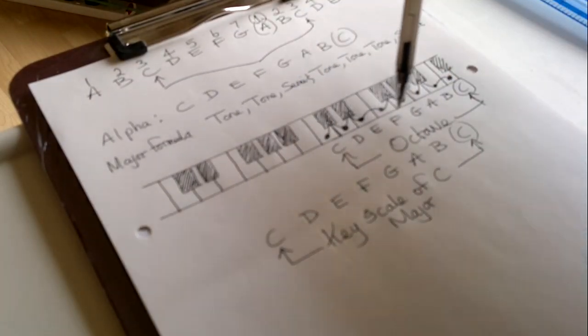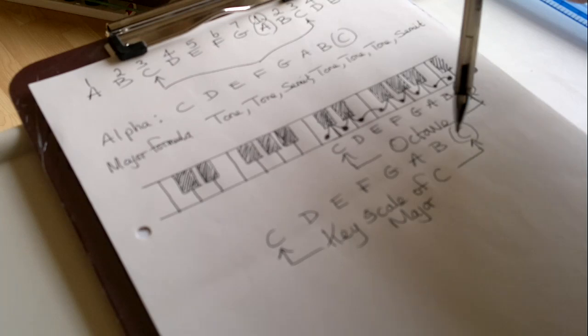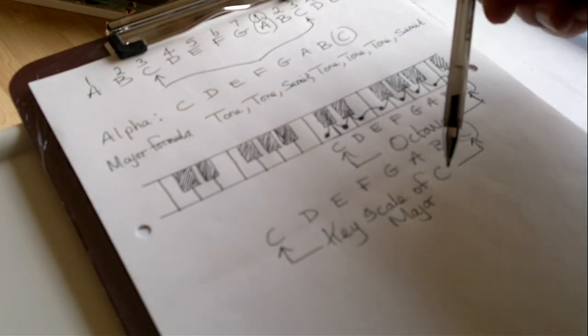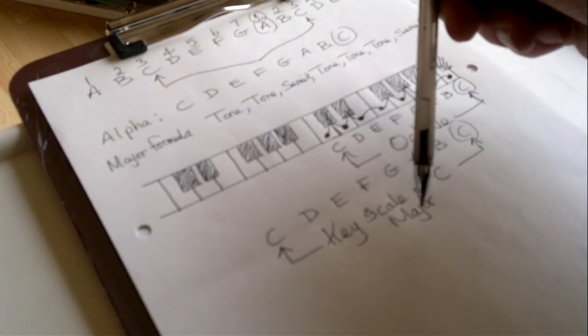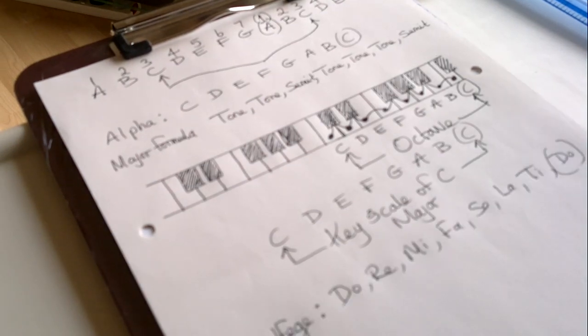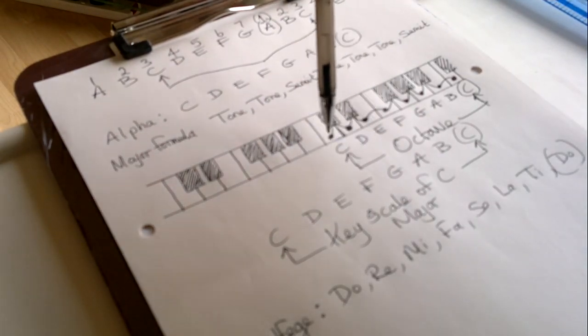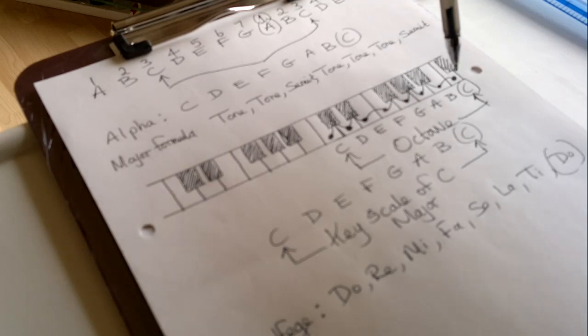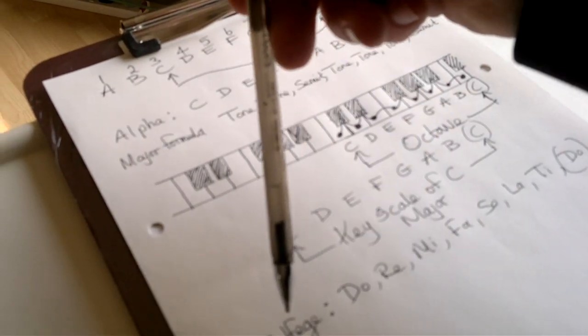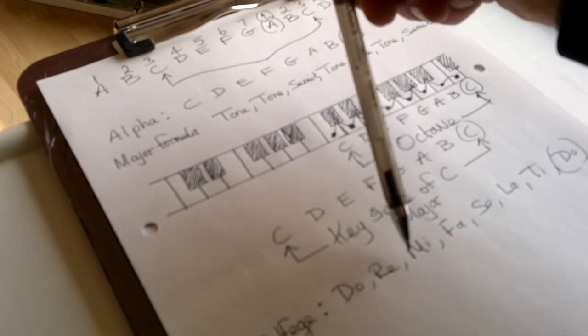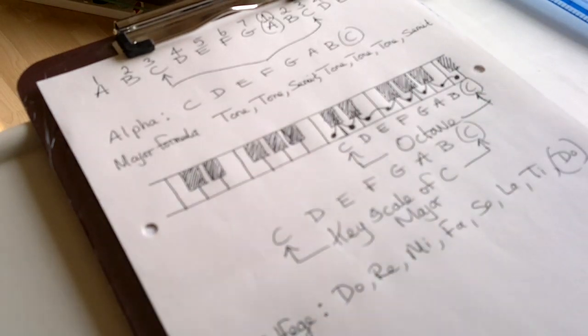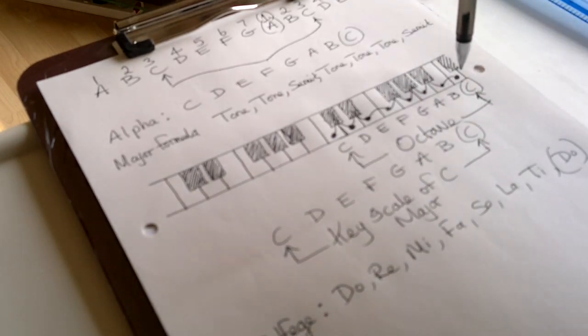So I've brought this down here. C to C is a key scale of C, or the key of C major. And if you press these, C, D, E, F, G, A, B, C, it'll produce the sound of the solfege. Do, re, mi, fa, sol, la, ti, do. And the do is just repeating another C an octave higher.